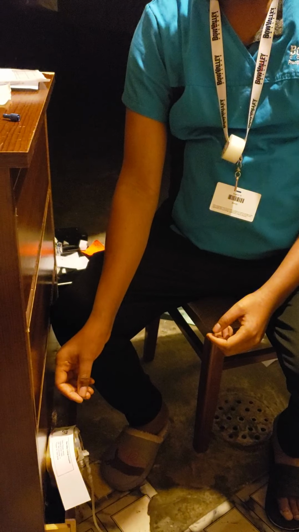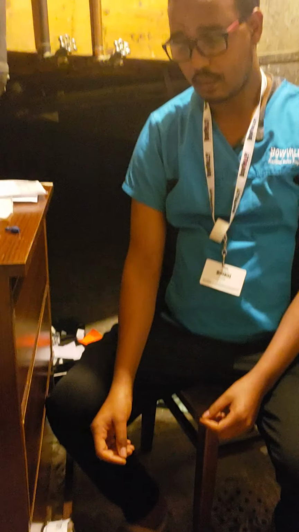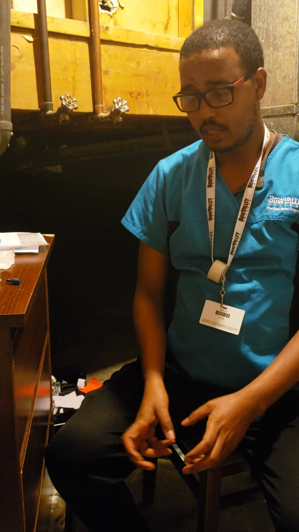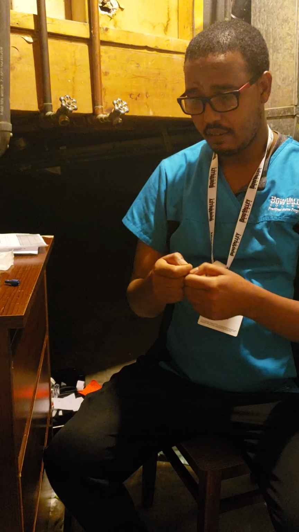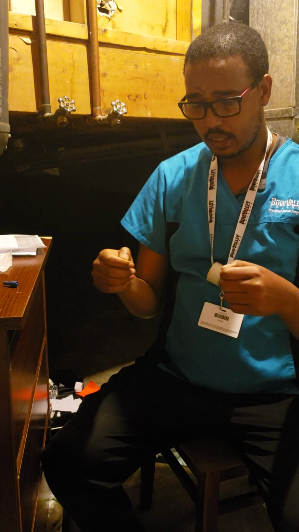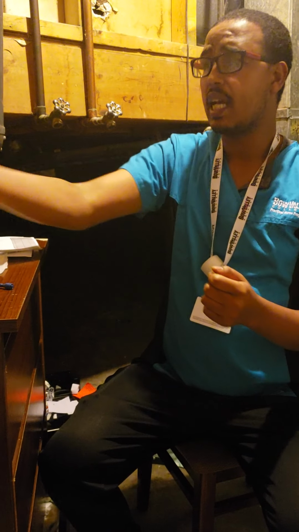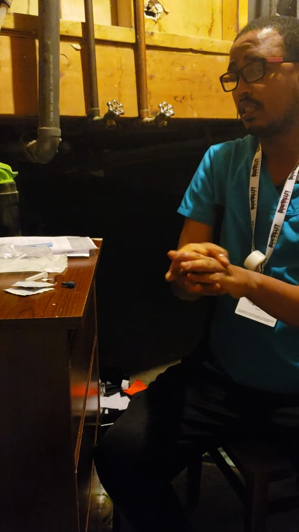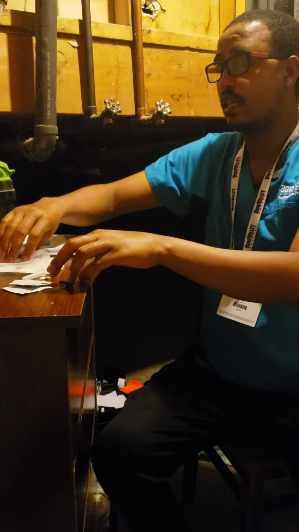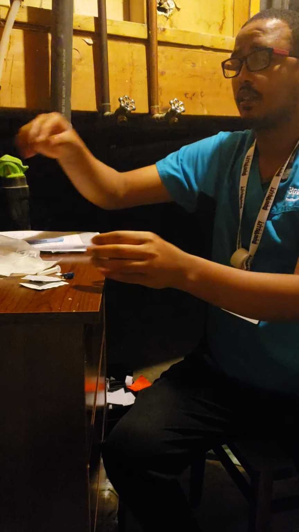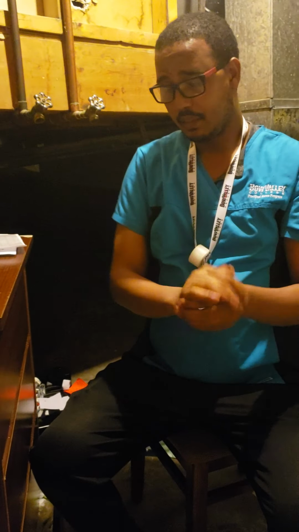I have to give the call bell to my patient. Please, here is your call bell. Call me if you need any help. Put the bed to the lowest level, and then give privacy, undo the curtain, and then hand sanitize and collect all the garbage and put it in the garbage bin. Then I'm done. So thank you very much.